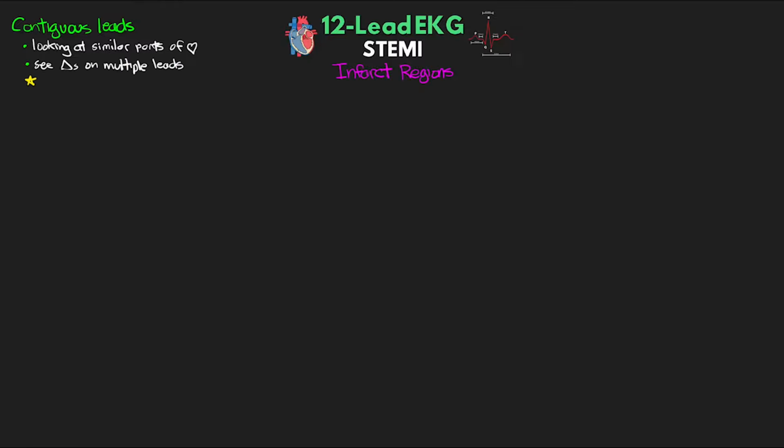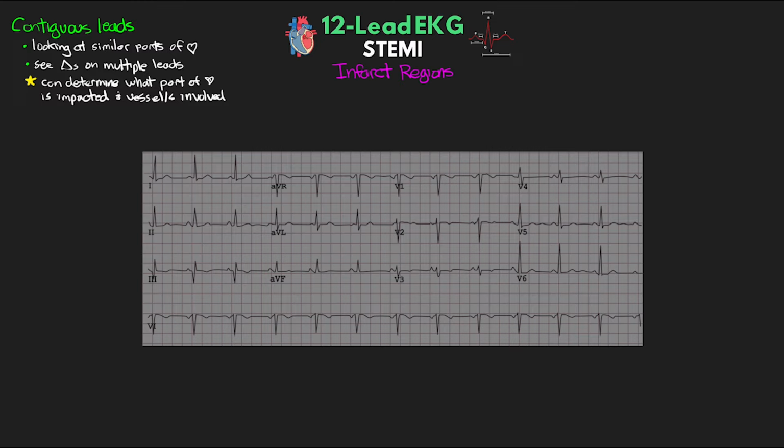This is significant because knowing this and knowing where certain leads are looking, we can determine what part of the heart is impacted and thus have a pretty good idea of the vessel or vessels potentially involved. What this means is we can pretty accurately determine the infarcted regions from the presentation on the 12-lead EKG. So let's bring up an example of a basic 12-lead again.